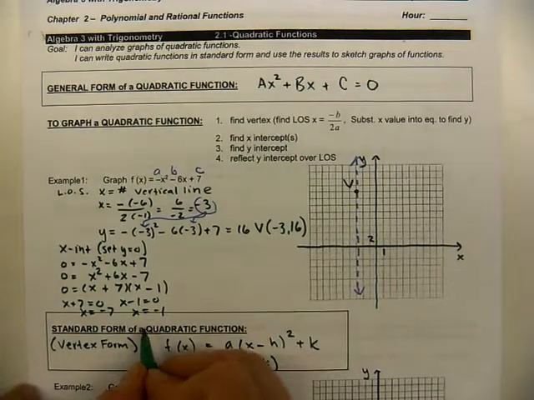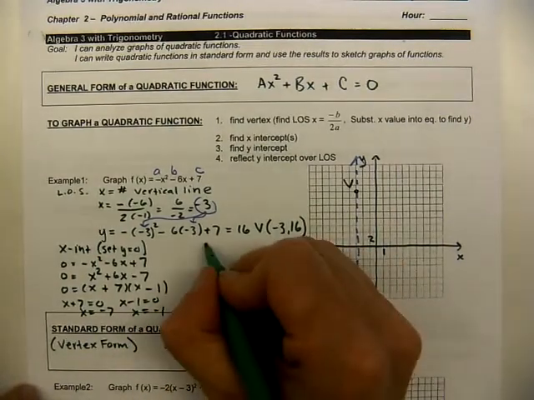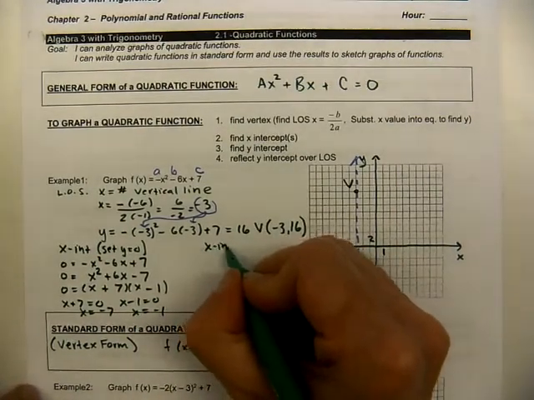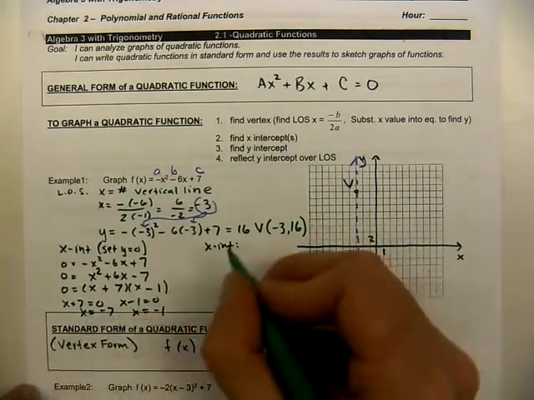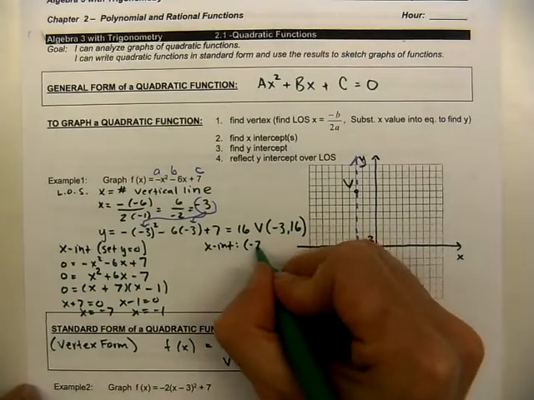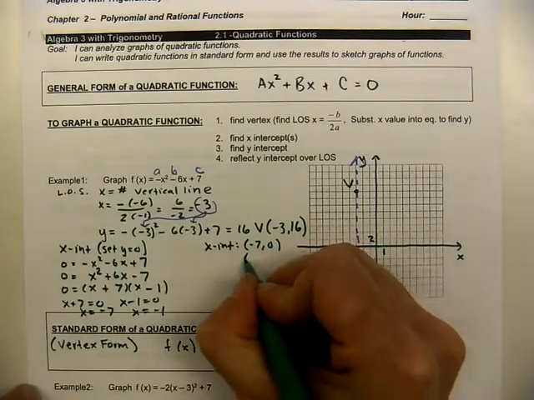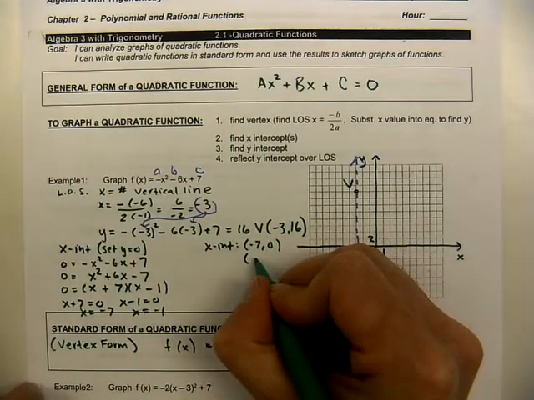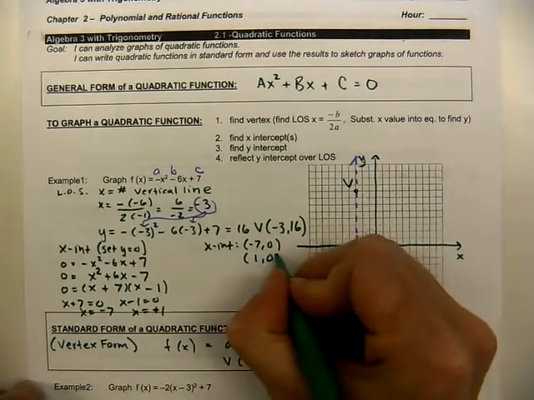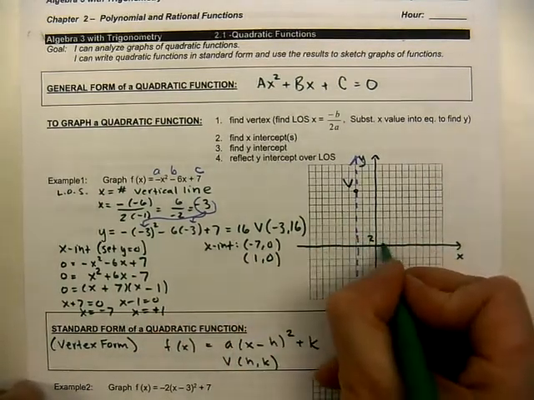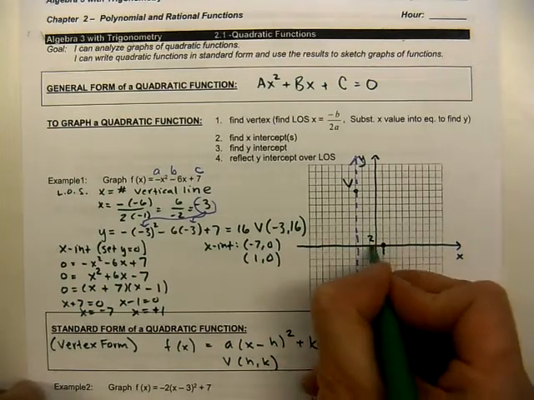I'm running out of room here a little bit, so let me just summarize my x-intercepts here in the next column. List them as ordered pairs. So when it says x equals negative 7, let's write that as negative 7 comma 0. And then that should be a positive 1 right there. Positive 1 comma 0 for the other. So plotting my x-intercepts.